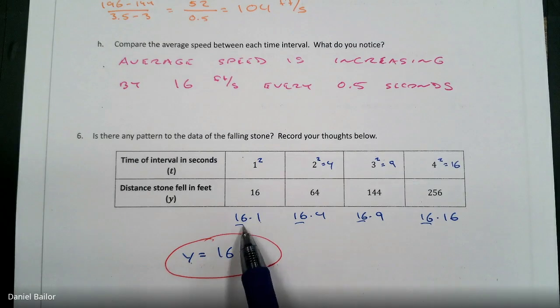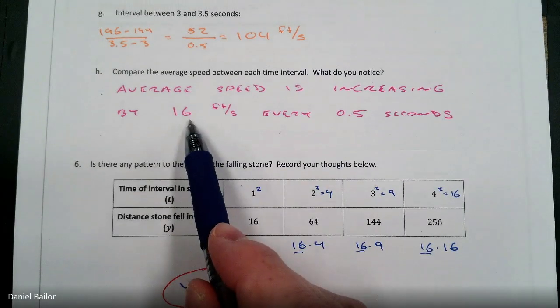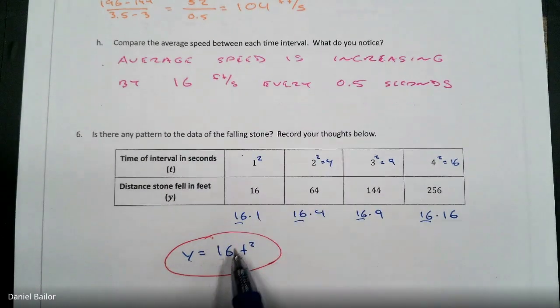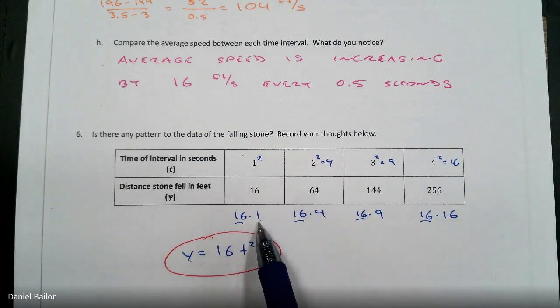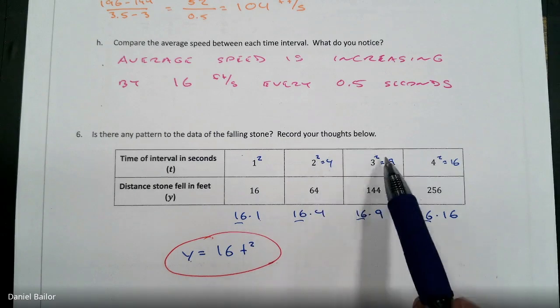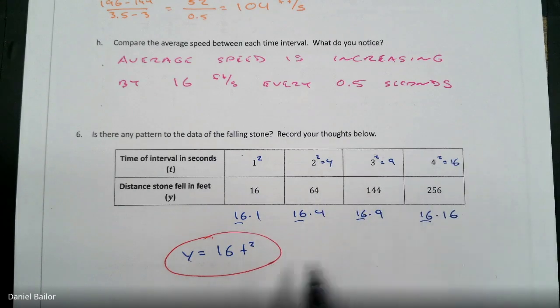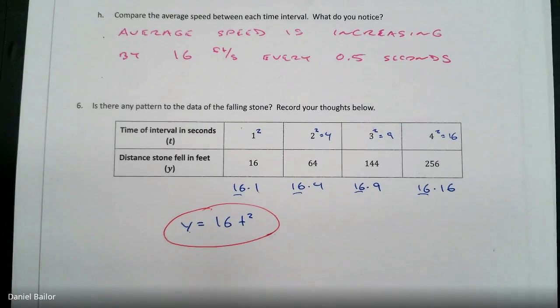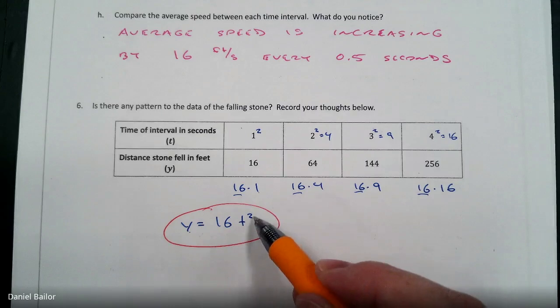It's the 16 that we found from exercise 5. 16 is the increase, times not just the t, but the t squared. Because 1 squared makes the 1, 2 squared makes the 4, 3 squared makes the 9, 4 squared makes the 16. So yes, there is a pattern, but it's not linear. You know this is not linear because in Module 4, you learned that the exponent has to be 0 or 1. This is an exponent with a 2, so it's non-linear.